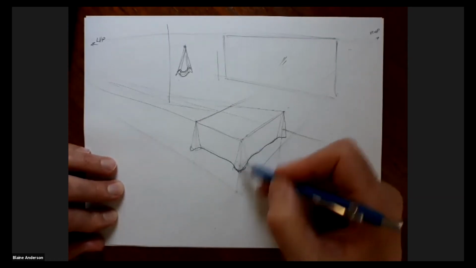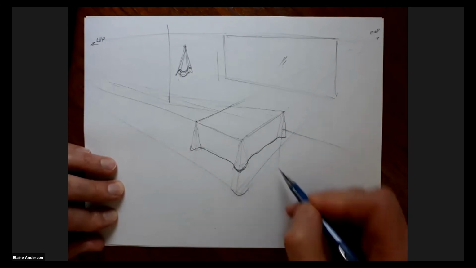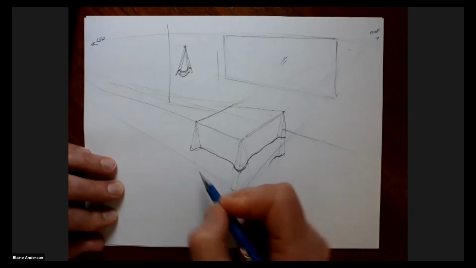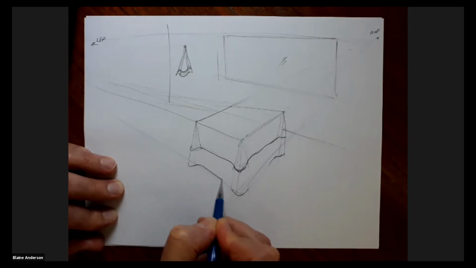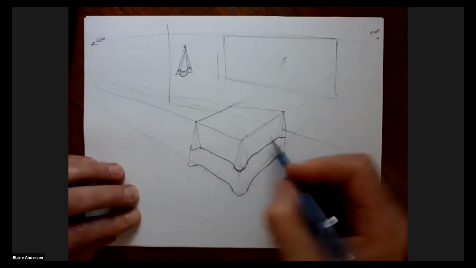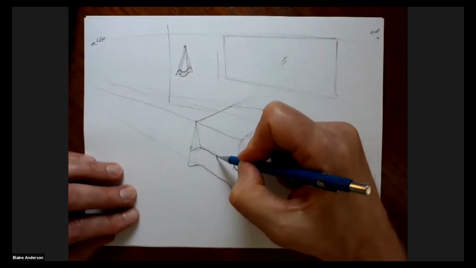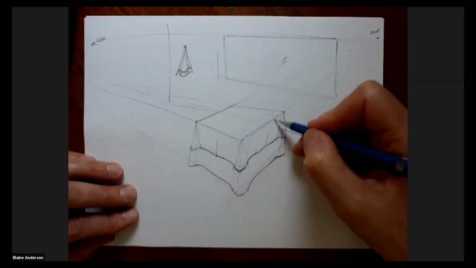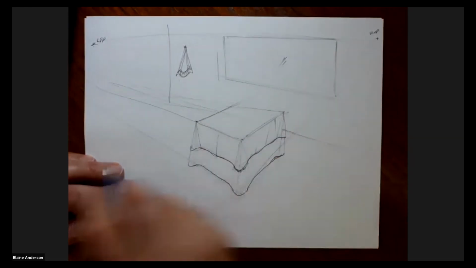If I bring that triangle down to the floor, I'm just going to say there's something like this happening here and here and here. Now, again, once in a while, I might put a little bit of a wrinkle or something, and then where that wrinkle happens, I might draw a line up just a little bit to show that the fabric is hanging along this edge of the table, okay?